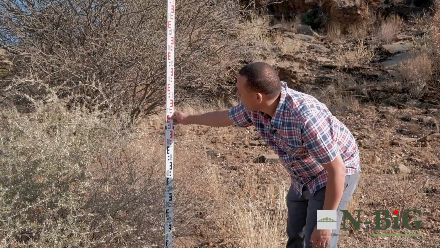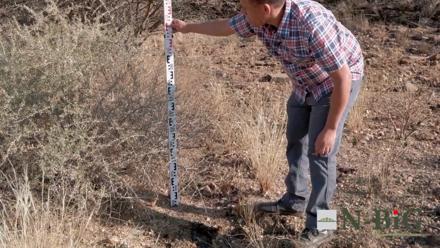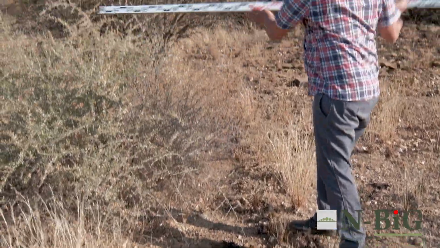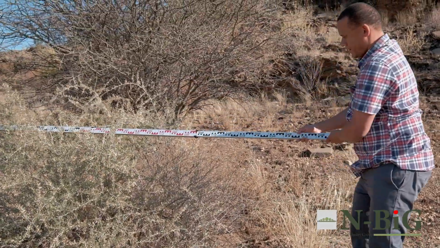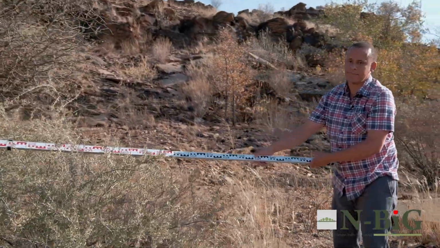The plant height is 1.4, the height where the canopy is broadest is 0.8, and the canopy diameter would be 2.5.